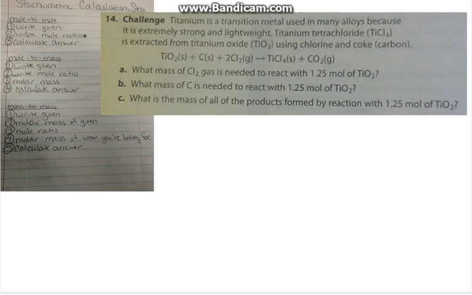Alright, here's your question. Titanium is a transition metal used in many alloys because it is extremely strong and lightweight. Titanium tetrachloride is extracted from titanium oxide using chlorine and coke. They already gave you a balanced chemical equation. It was super nice of them, by the way. Then the first part is, what mass of Cl2 gas is needed to react with 1.25 moles of TiO2?